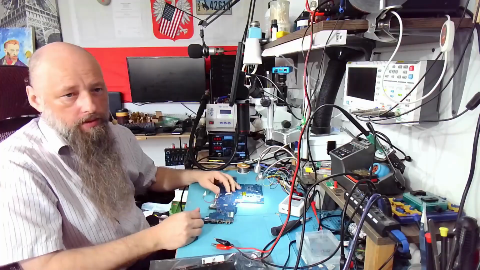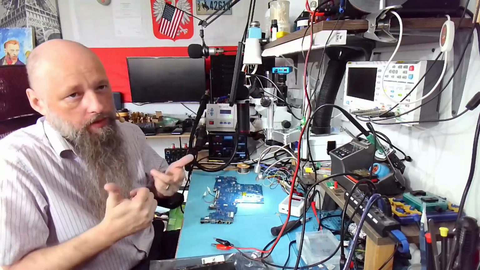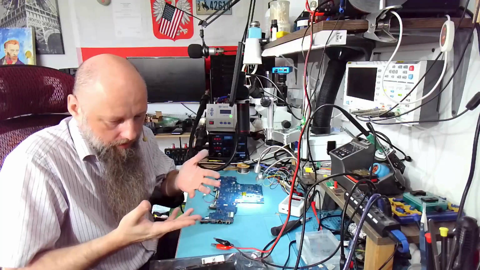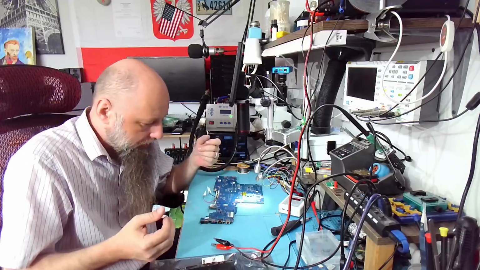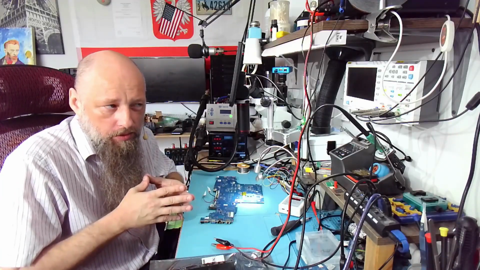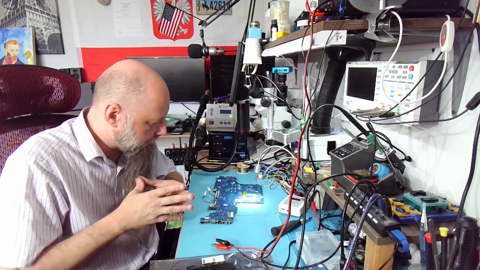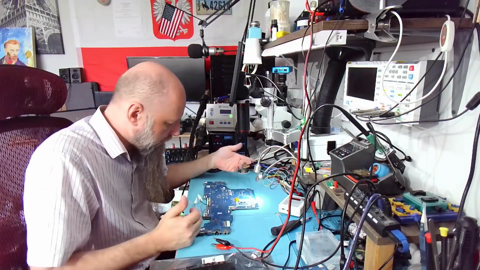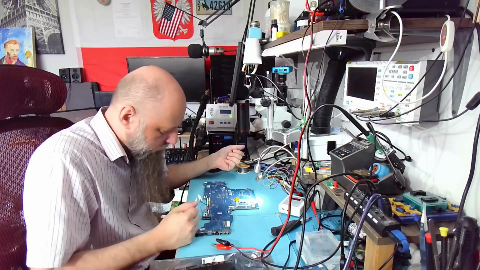If the voltage is there and the card still doesn't enumerate, that would be a weird issue. But if the voltage is not there, that could mean a problem with the EC.